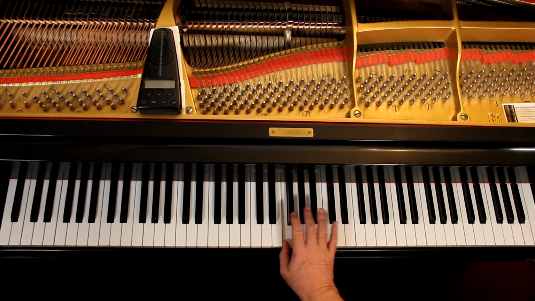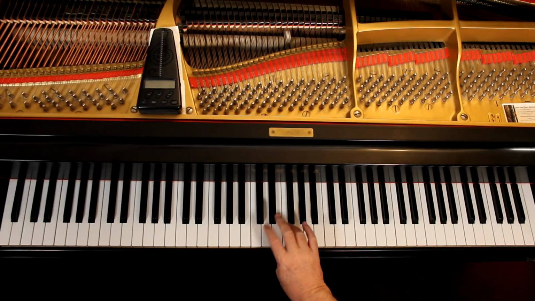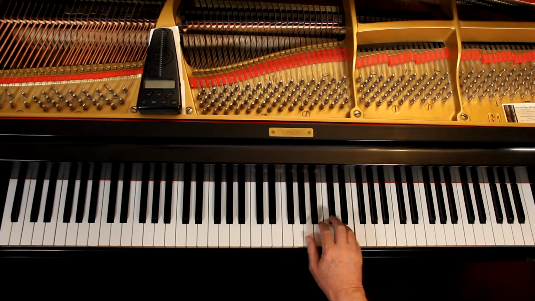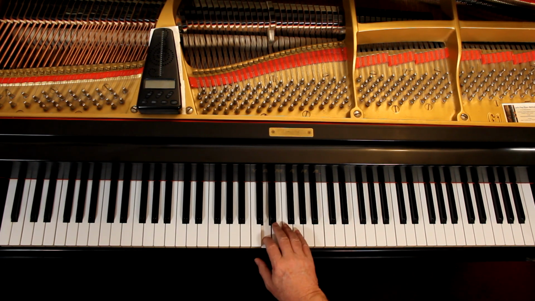So I'm doing a 1, 4. Because here, I can go back and forth 1 and 4 all the time. So again, going from the second measure to the third measure, reach down. And that's 1 and 2. Now I'm back in the C position.